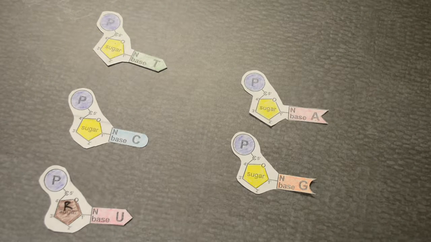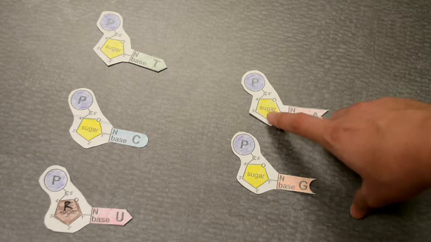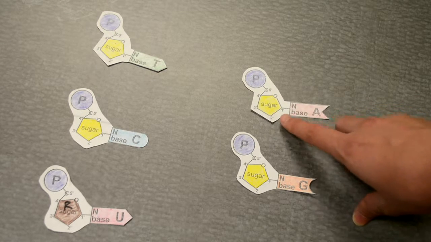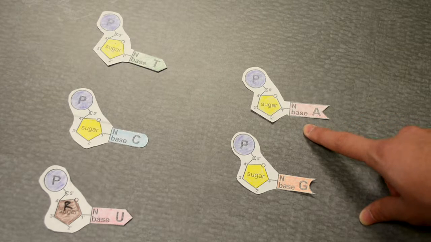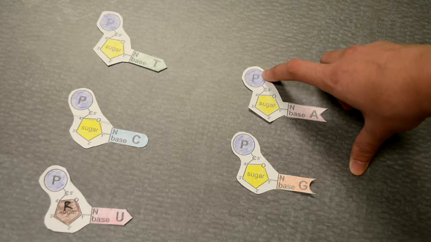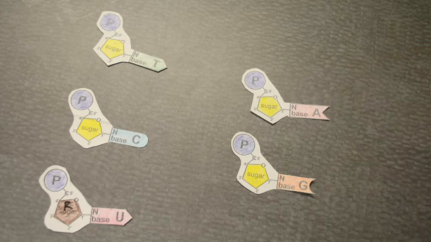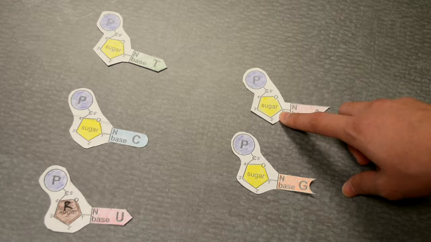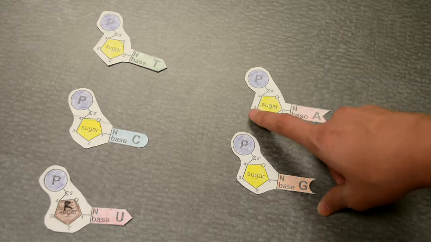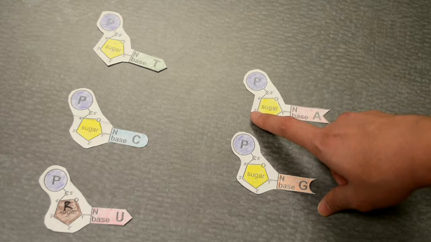A nucleotide is the building block of a nucleic acid. It consists of a 5-carbon sugar covalently bonded to one of 5 different nitrogenous bases and one or more phosphate groups. The deoxyribose sugar in DNA has a naming system for its carbons. The nitrogenous base is covalently bonded to the first carbon. There is a hydroxyl group at the 3rd carbon, and the phosphate group is bonded to the 5th carbon.